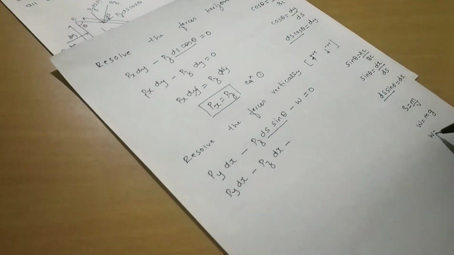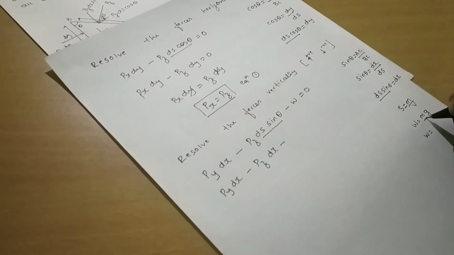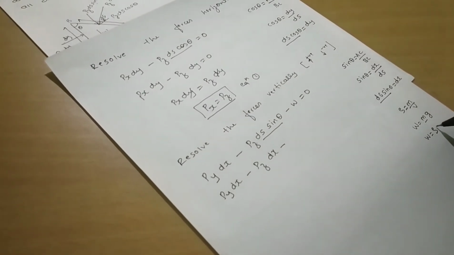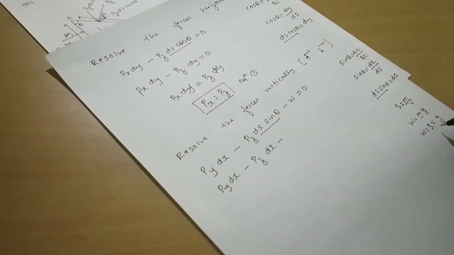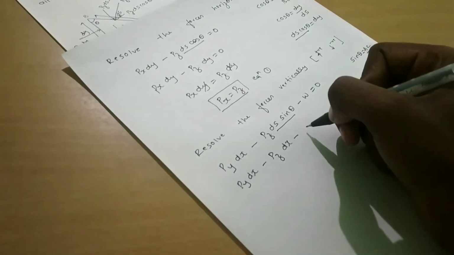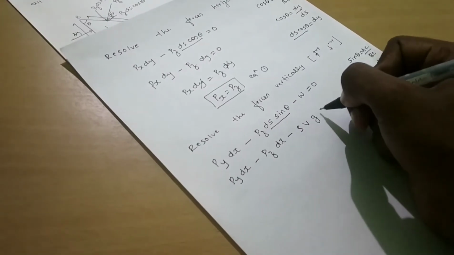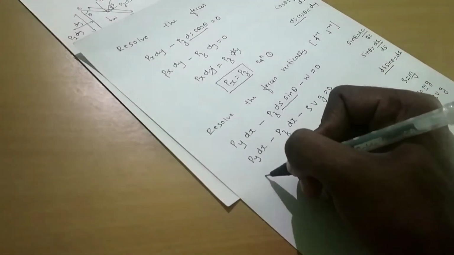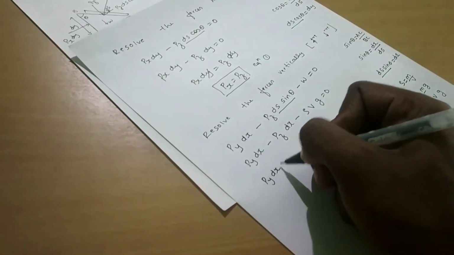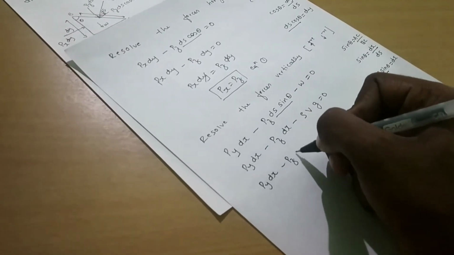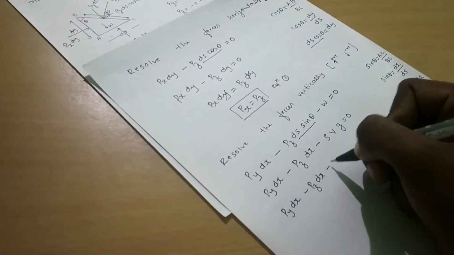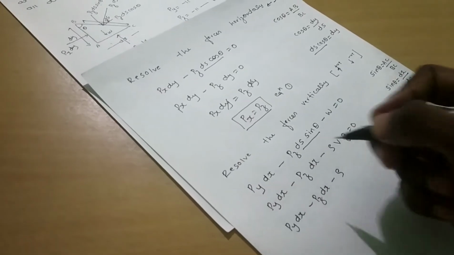Now weight is equal to mass. Mass can be written as density into volume into g. Density into volume into g minus density into volume of the fluid element into g is equal to 0. Now Py dx minus Pz dx minus rho. Let rho is the density of the fluid element.